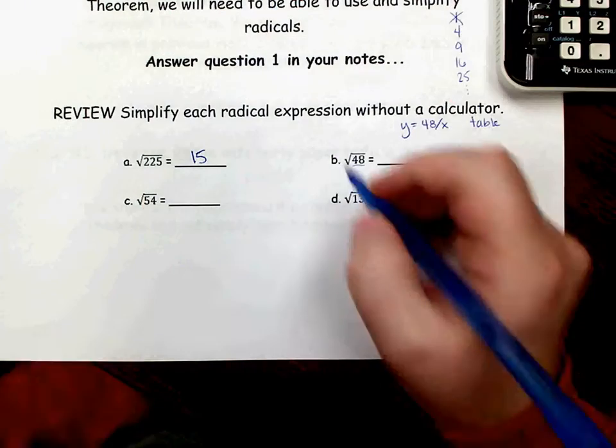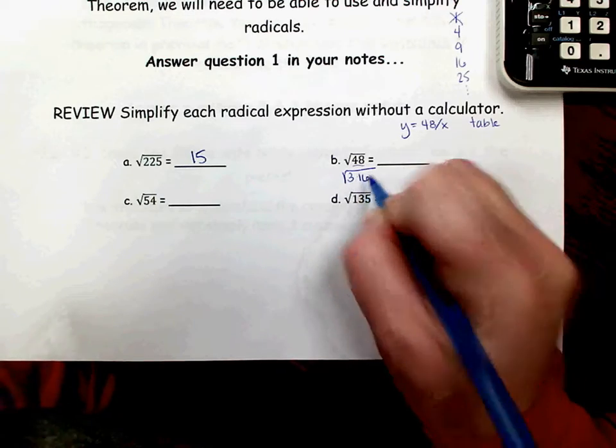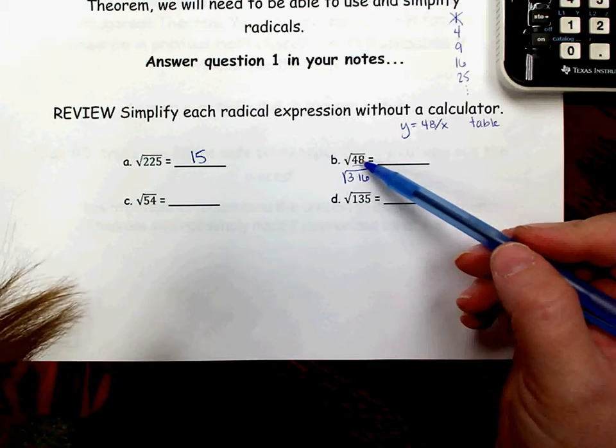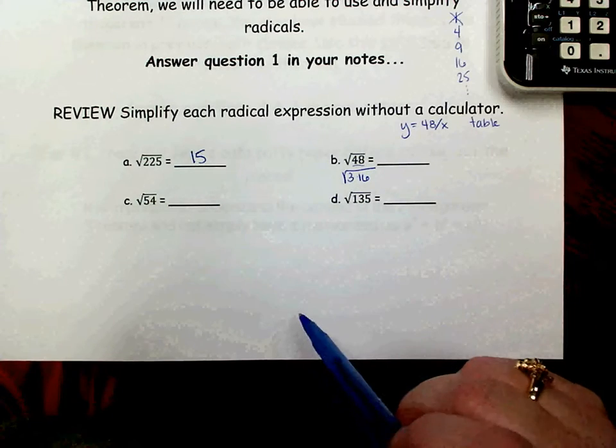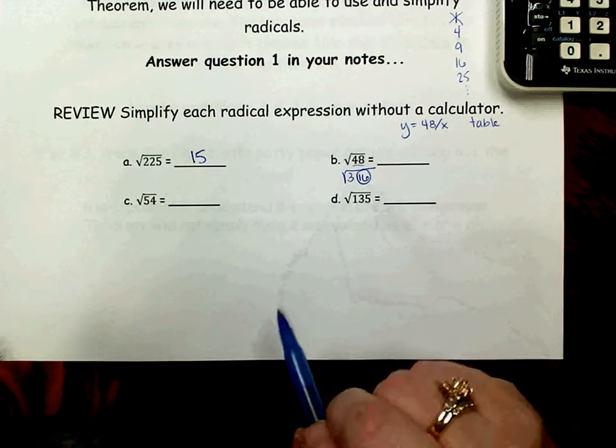So I'm going to think of 48 under the radical as 3 times 16 instead. Now I haven't simplified it. I just rewrote the 48 under the radical as 3 times 16. I'm going to circle the one that's the perfect square. I can't take the square root of 3 and get a whole number. It's not a perfect square.